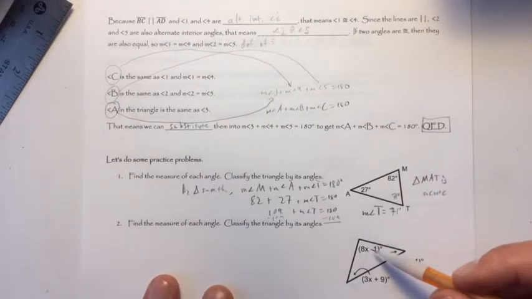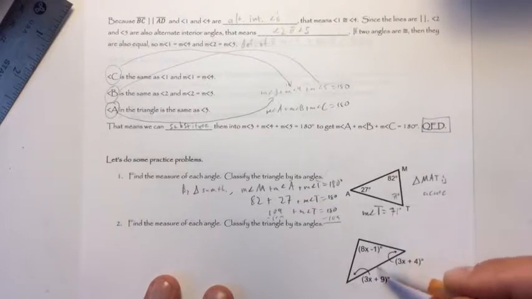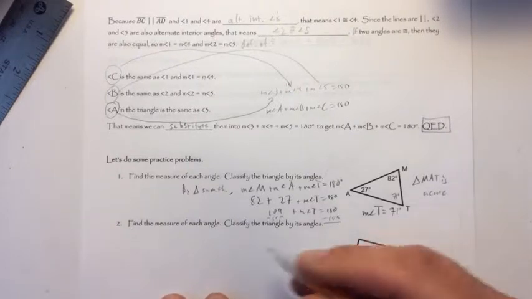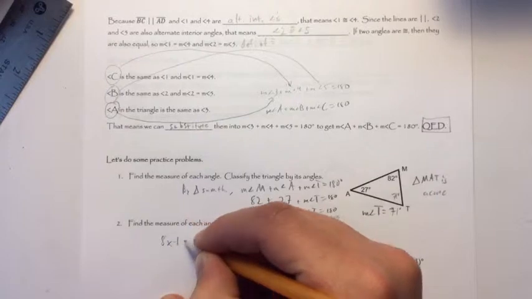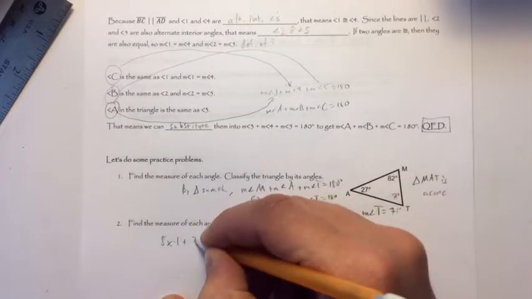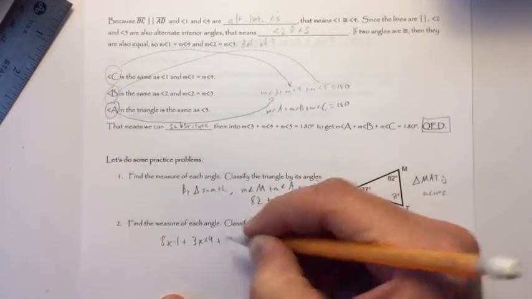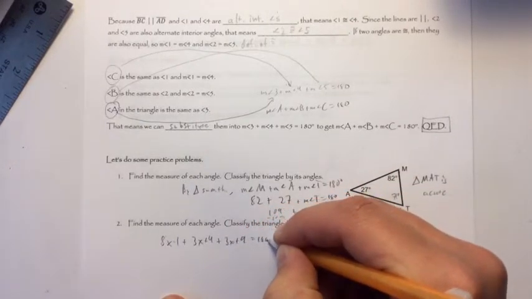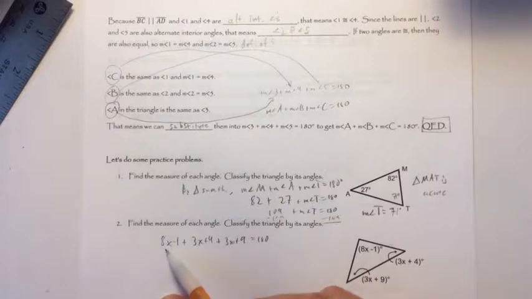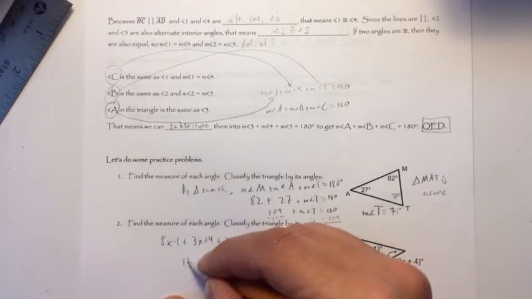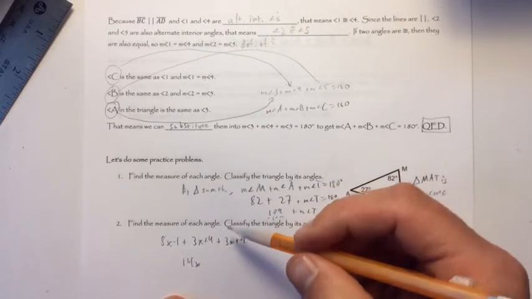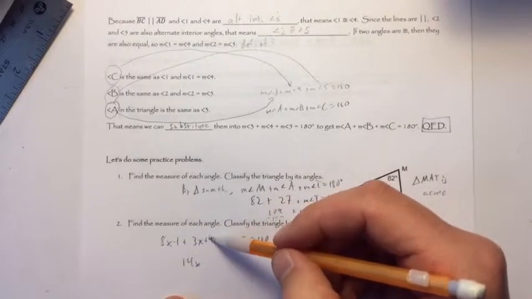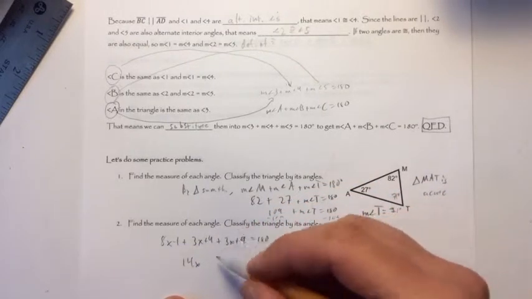Let's do this one down here. Same thing. All three of these angles, we don't know what they are. We don't know what the x is, but they have to add up to 180. So 8x minus 1 plus 3x plus 4 plus 3x plus 9 equals 180. All right, I'm going to combine like terms here. I'm going to get 14 x's. Negative 1 plus 4 is 3. 3 plus 9 is 12.